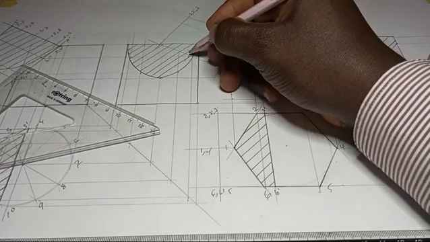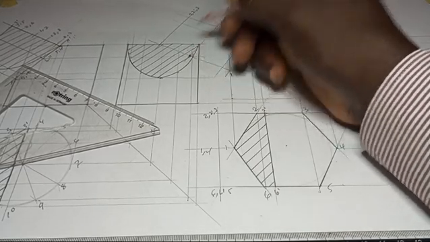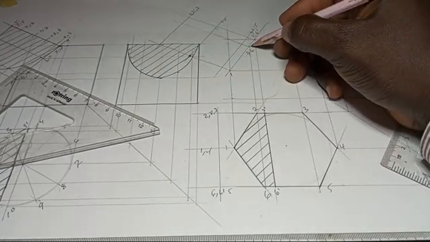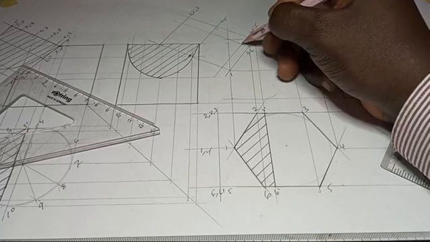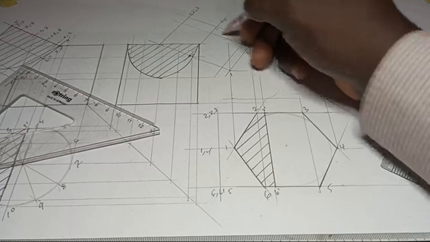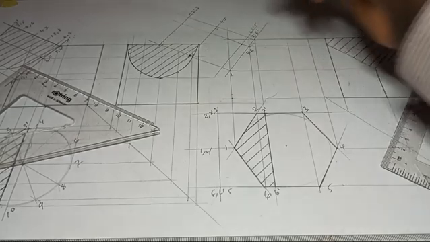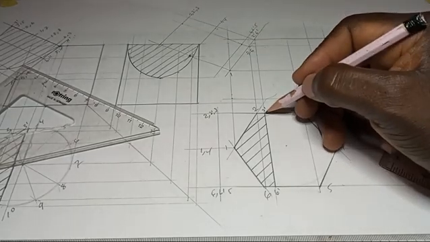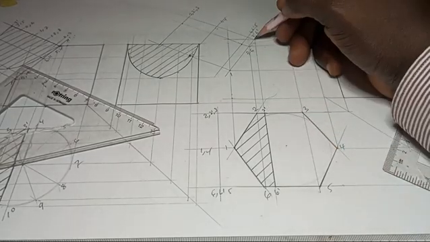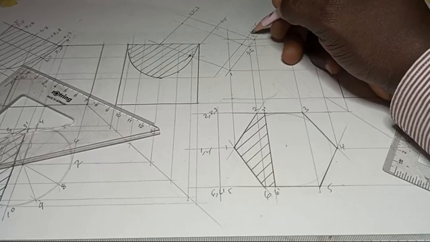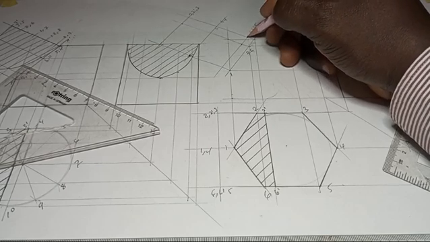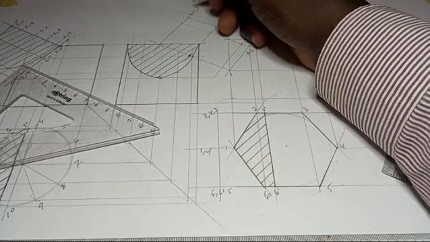So let us connect 1 to 1. You can see 1 is here, so they will meet at this point. Next one is 2 and 6. It will meet 6 here at this point, and it will meet 2 at this point. The other one is 2 prime and 6 prime. This is 6 prime at this point, and this is 2 prime at that point.